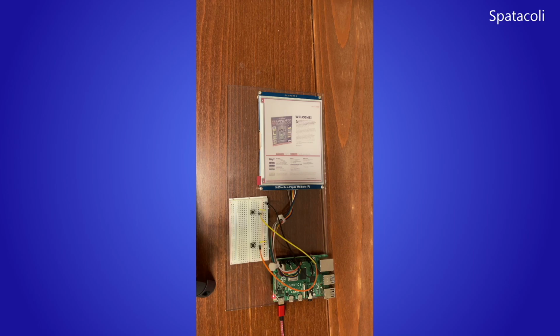Anyway, thank you for watching. This has been another Spectacularly thing, making an e-reader out of an e-paper module and a Raspberry Pi 4.